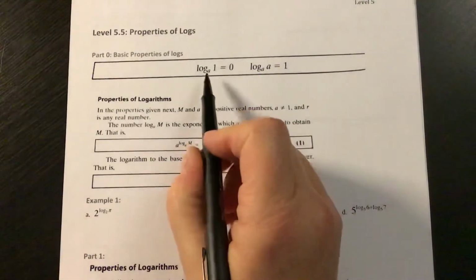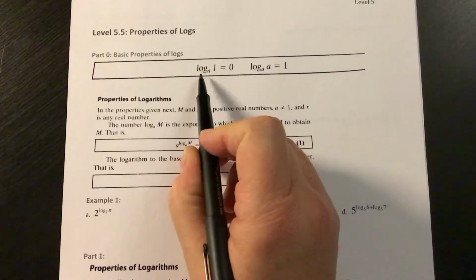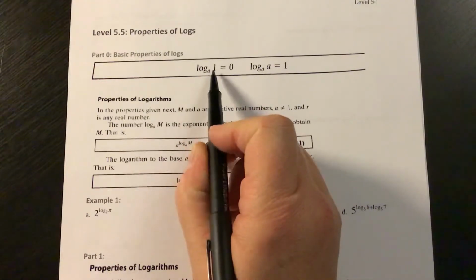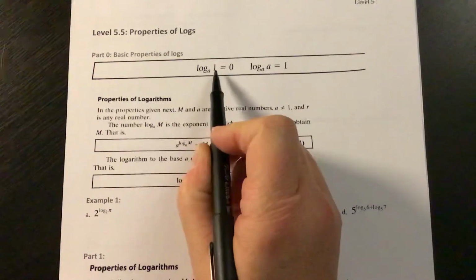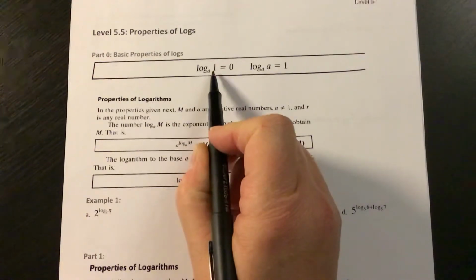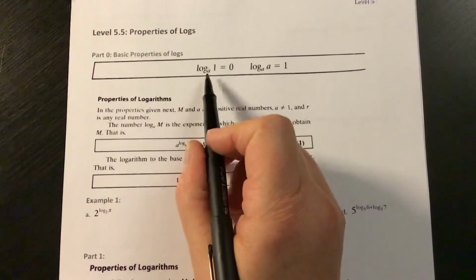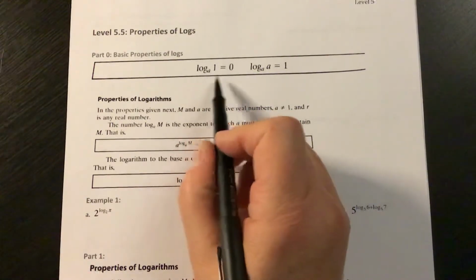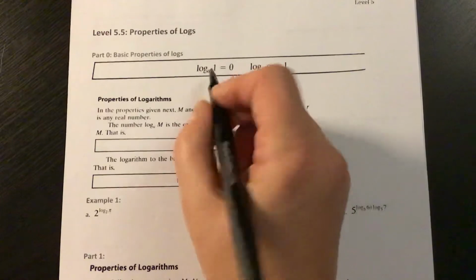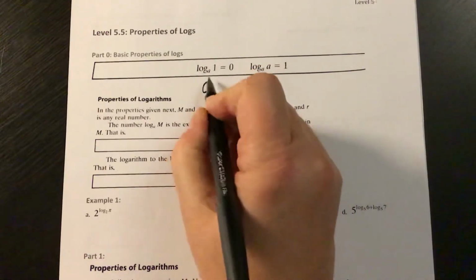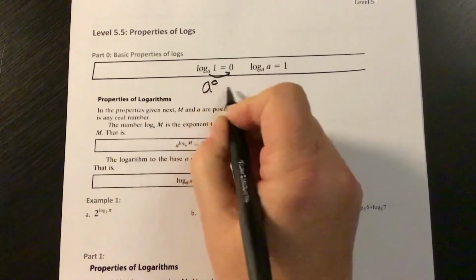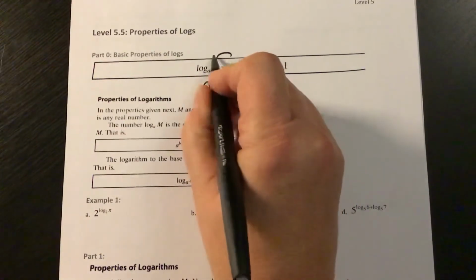But this first example here, it says log base a of 1. Doesn't matter what our base is. If I'm finding the log of 1, our answer is 0. And if I just do my exponential sentence, that probably would make a little bit more sense. So if I take a and raise it to the 0 power, I get 1.